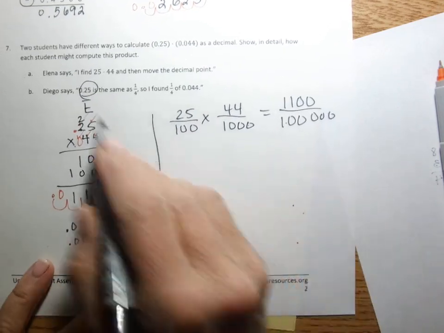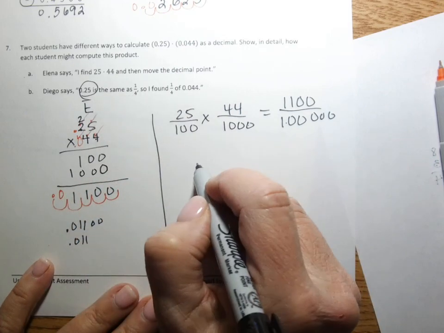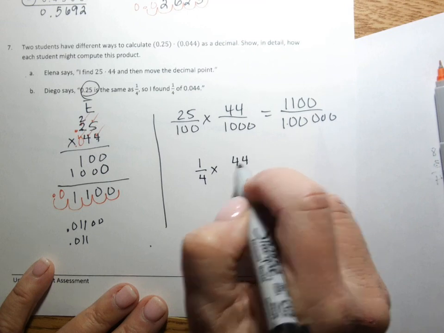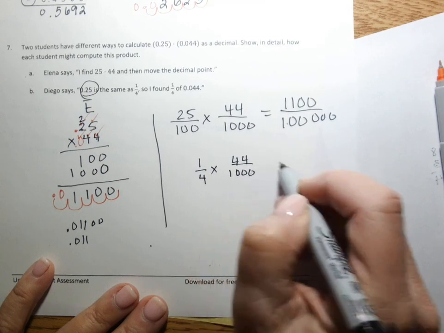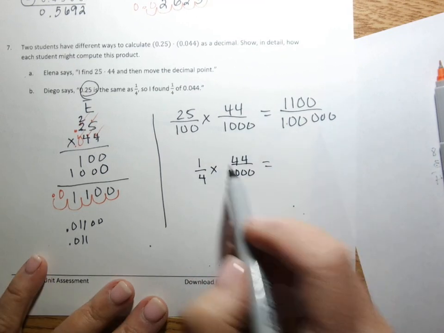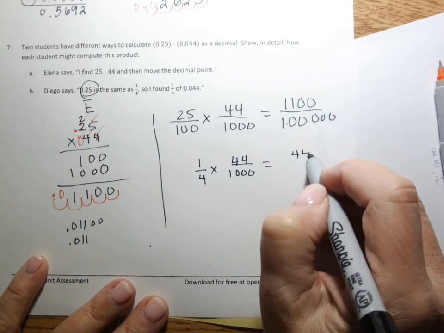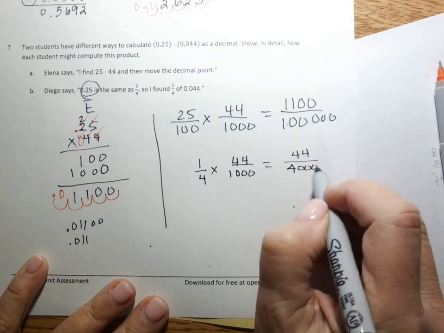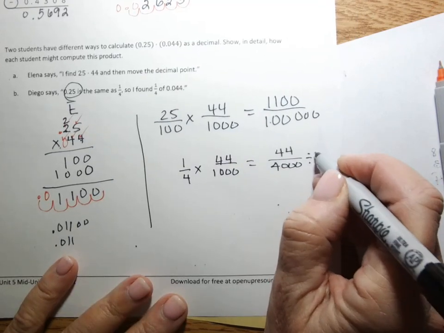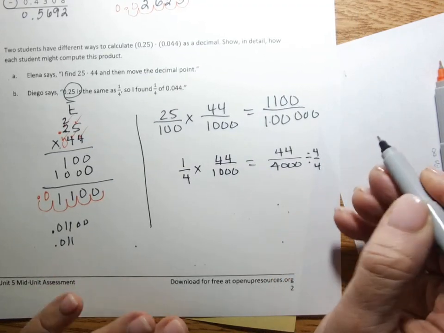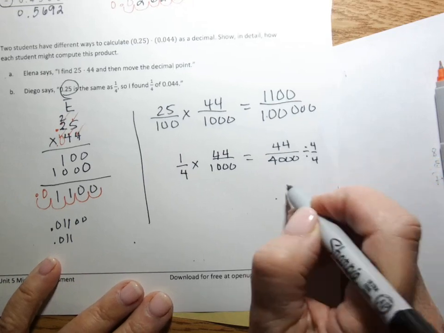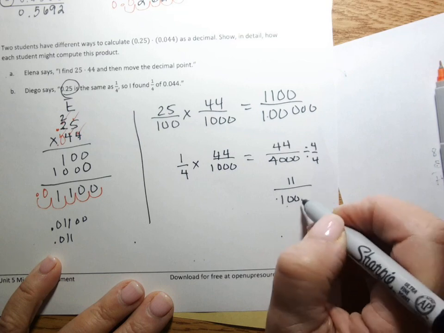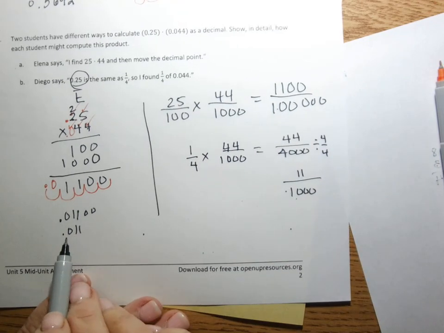But this person says they did 1/4 times 44 over 1,000. So 44 times 1 is 44. 4 times 1,000 is 4,000. Divide both by 4, because that's the same as dividing by 1, and you get 11 over 1,000, which is 11 thousandths.